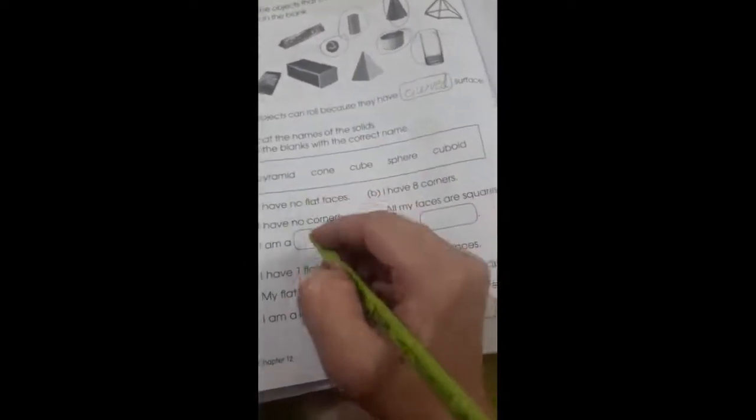Now let's solve this. I have no flat face. I have no corners. I am a, can you think? No flat surface, no corner. So it's a sphere. So what comes here? Sphere. I have 8 corners. All my faces are squares. I am a, so now what you will do?